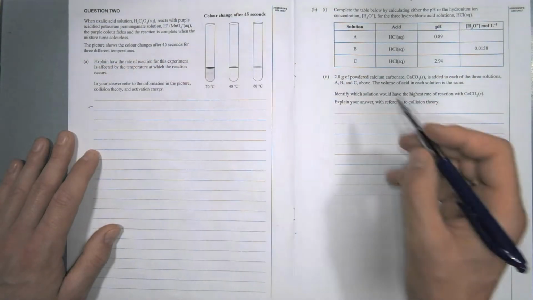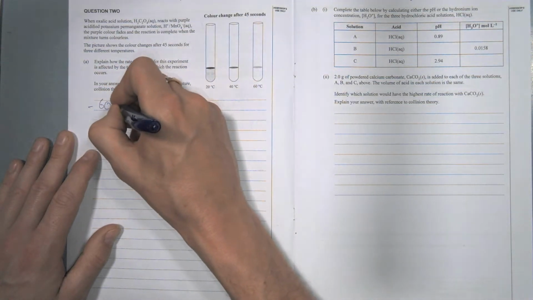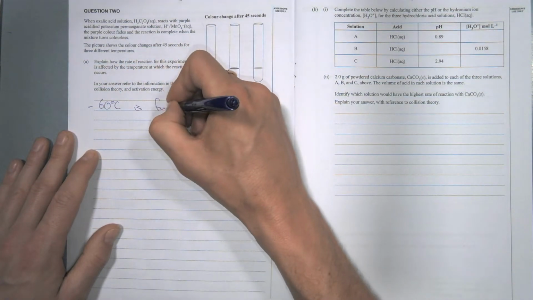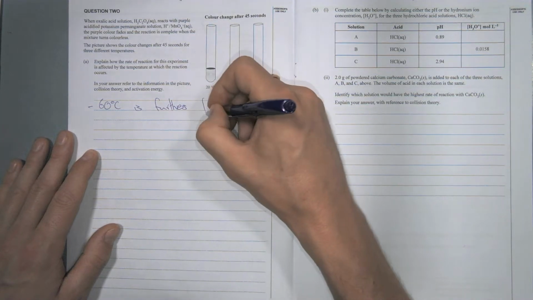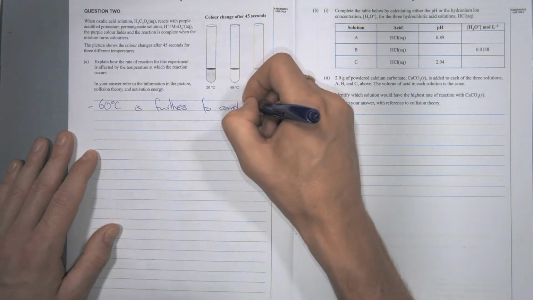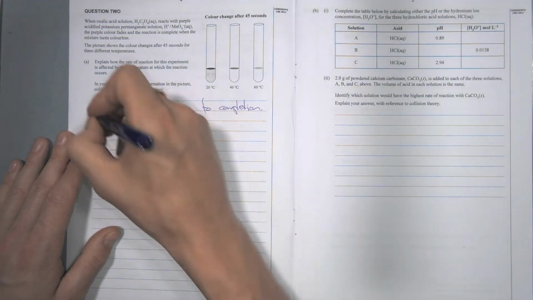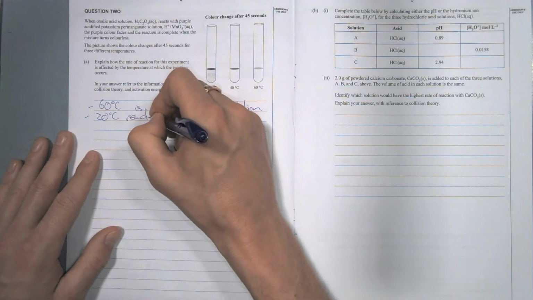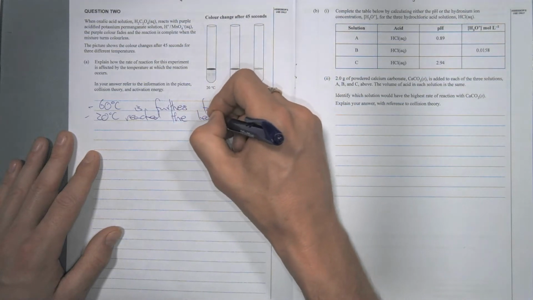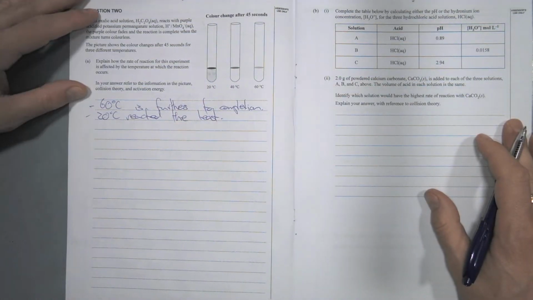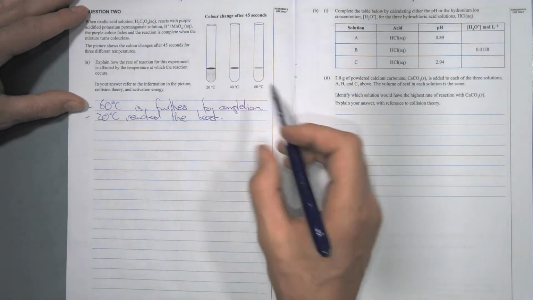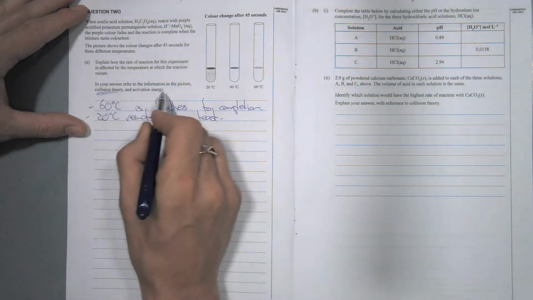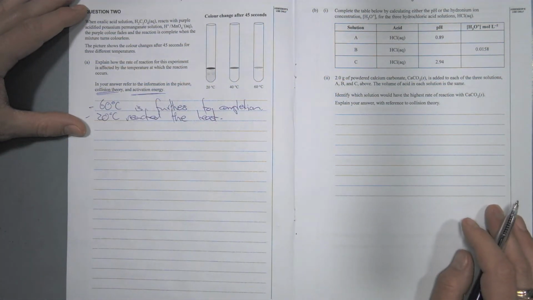So the 60 degree is furthest to completion. 20 degrees reacted least. Okay, and we need to talk about collision theory and activation energy in our answer.